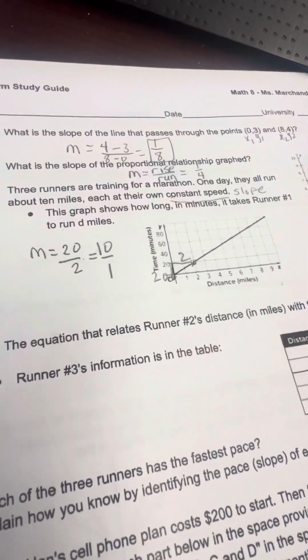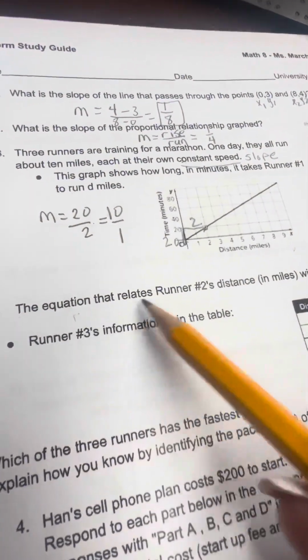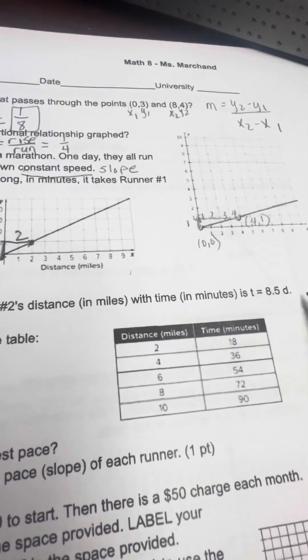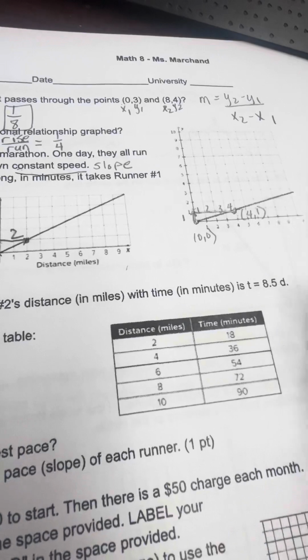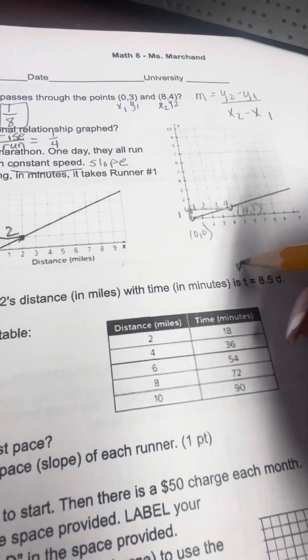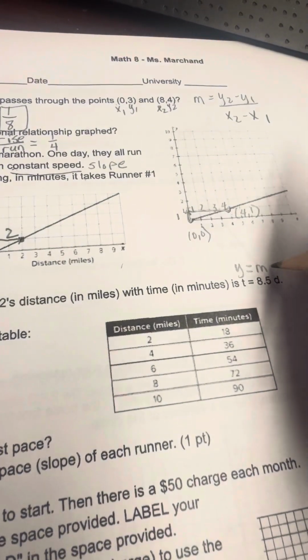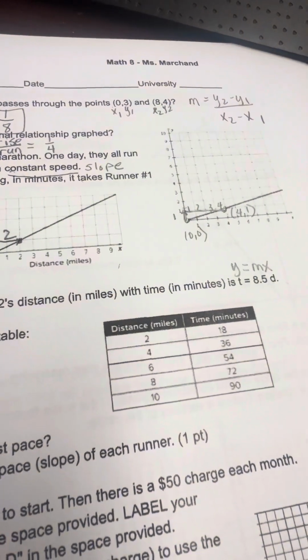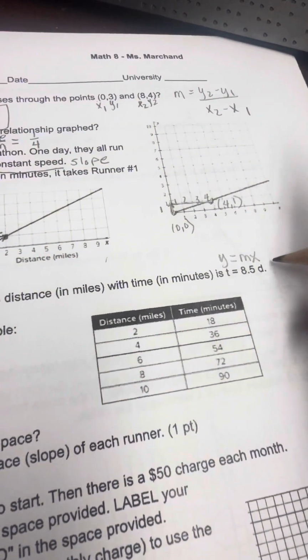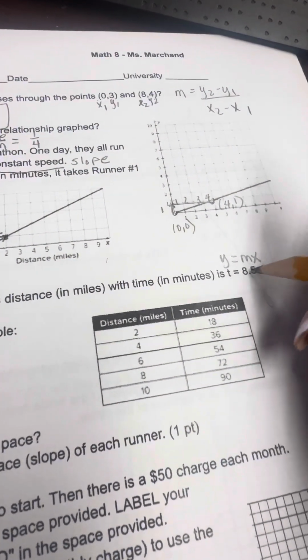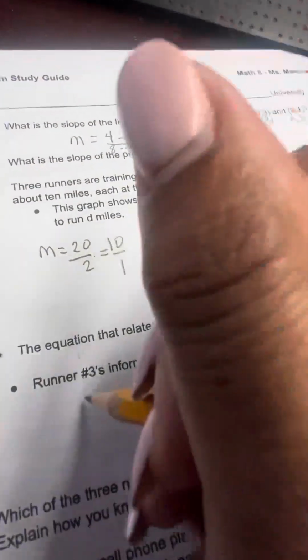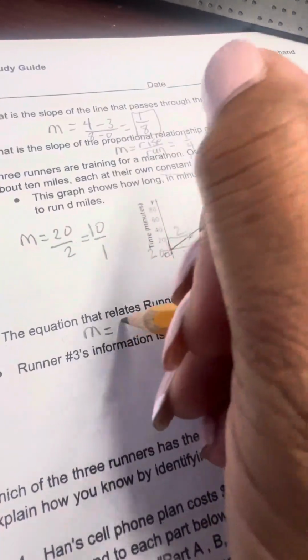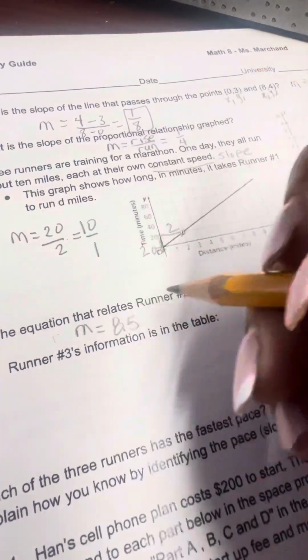Okay. Here, number 2 says the equation that relates runner 2's distance in miles and time is t equals 8 and 5/10 d. So the equation y equals mx plus b. We don't have to do a plus b here because there is no b in this equation. So our slope lines up with 8 and 5/10. So therefore, our slope is 8 and 5/10.